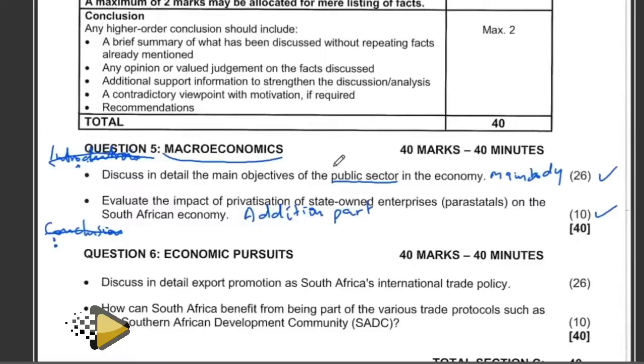Okay, right. So now we also have the objective of price stability. The South African Reserve Bank has implemented a policy of keeping inflation within the target rate of 3 to 6%. Grade 12, still remember that the target range of inflation in South Africa is between 3 to 6%.